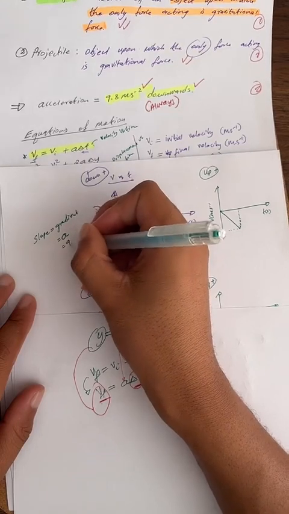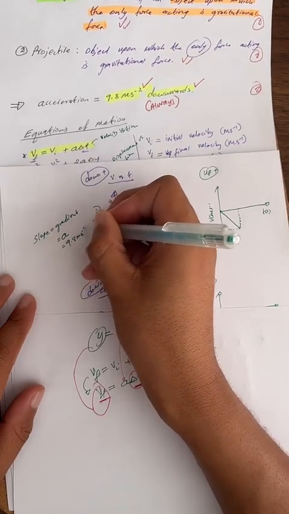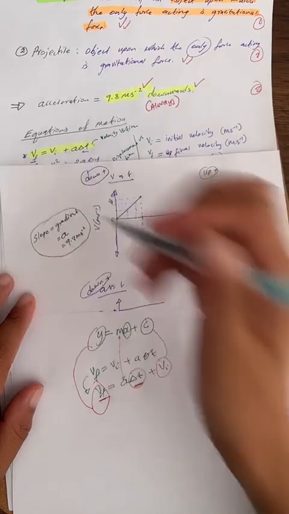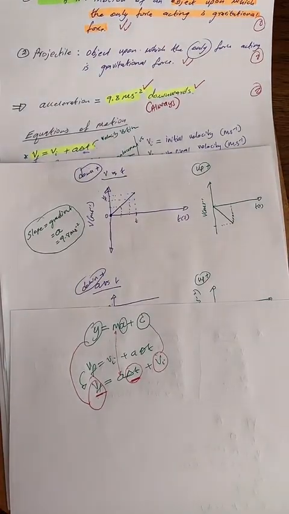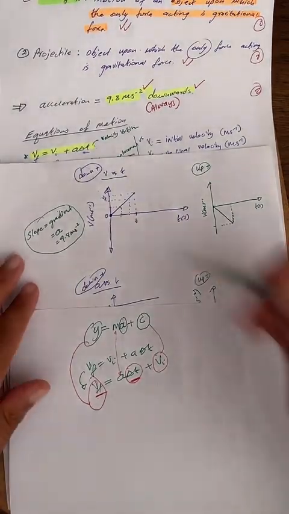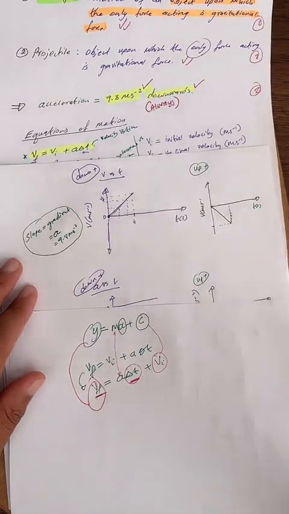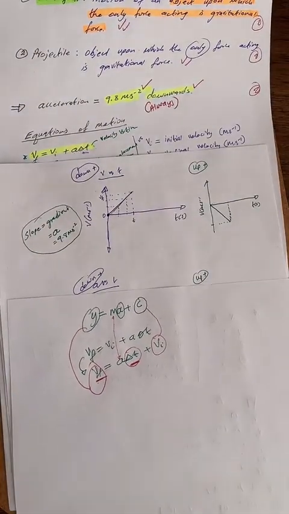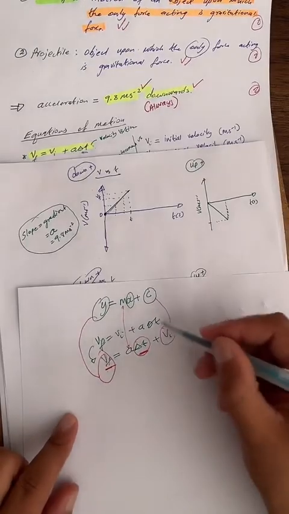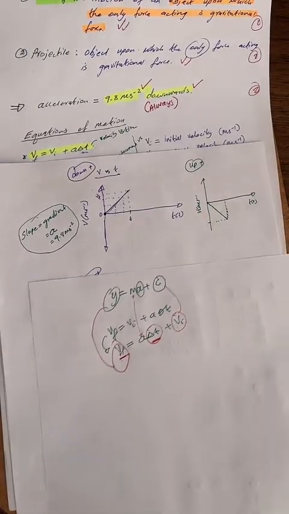So it means it is 9.8 meters per second squared. That is the slope of the velocity time graph. When you calculate the gradient of this line, you must get acceleration. After we rearrange this formula, this is what we see.